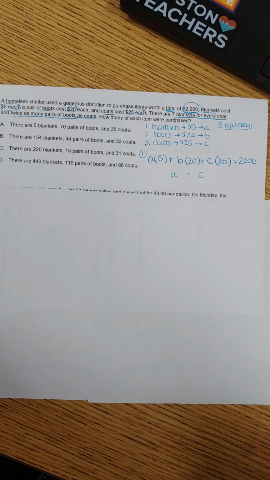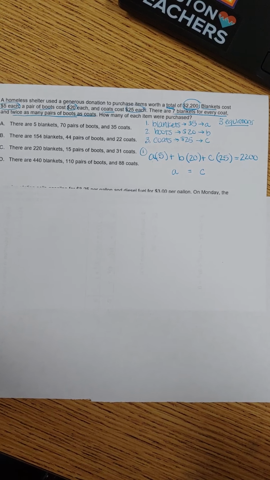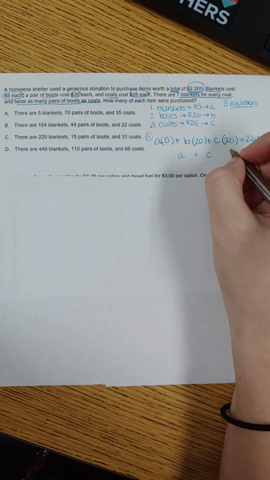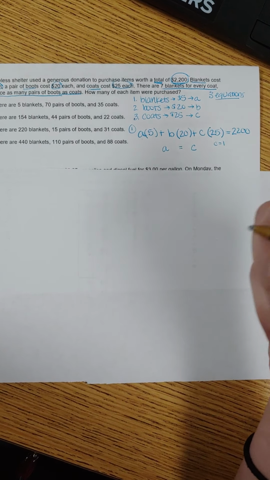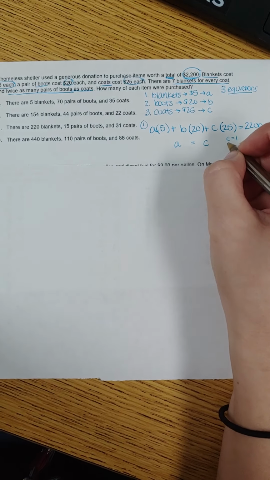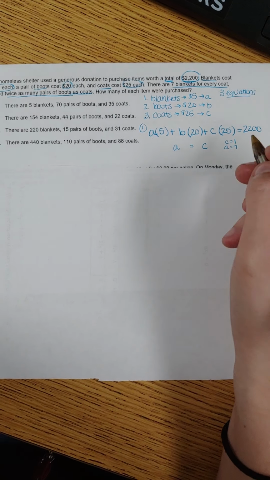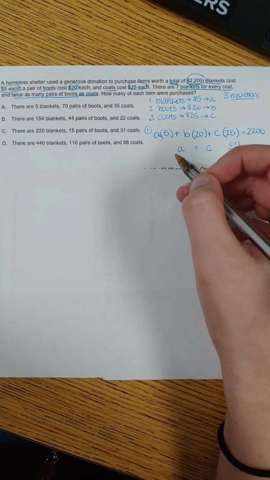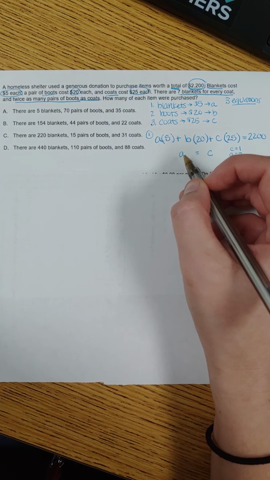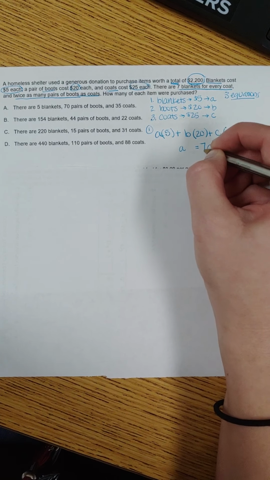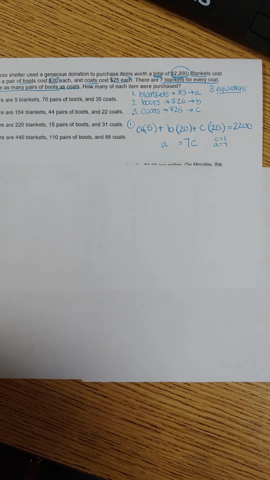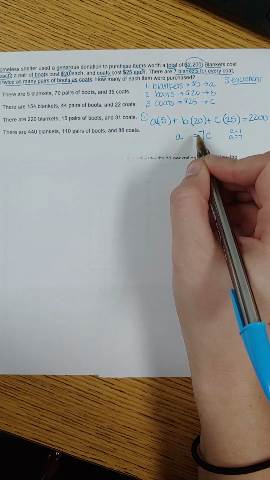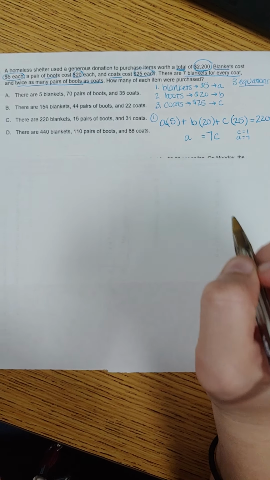So let's just say that I bought 1 coat. Then I want A to equal 7. So for instance, if I plug in C as 1, if I say I have 1 coat, I want A to equal 7 because I want to have 7 blankets for each coat. In order to do that and make this equation true, if I want A to equal 7, then I need to multiply C by 7. So what I'm thinking of is that for every coat I have, when I multiply it by 7, that's how many blankets I'm going to have total.